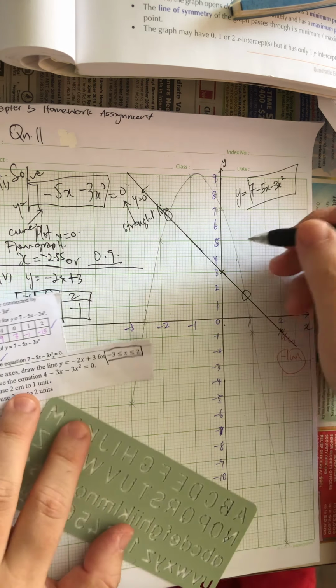Isn't this straight line this straight line? Aren't they the same? Oh, so the question has guided you to actually break it up into what is required. So what you need to do now, they say hence solve this equation. Solve means you need to find the x value, right? So from the graph, what is your x value equal to? You just find out where the curve cuts the line, and that's your answer.